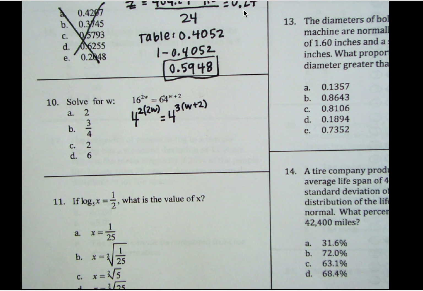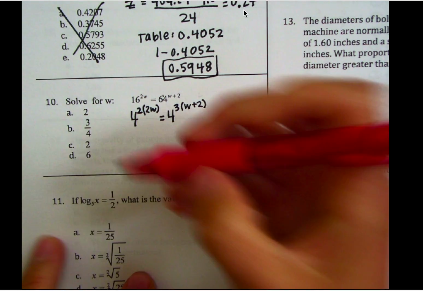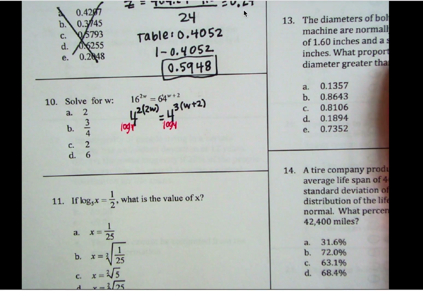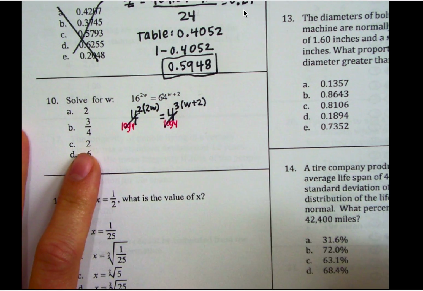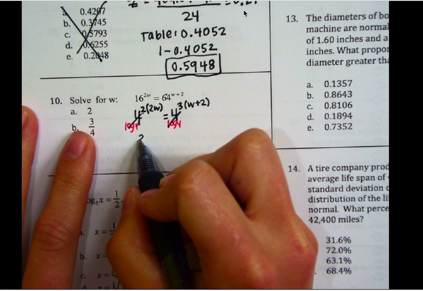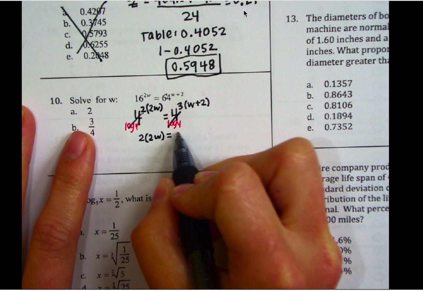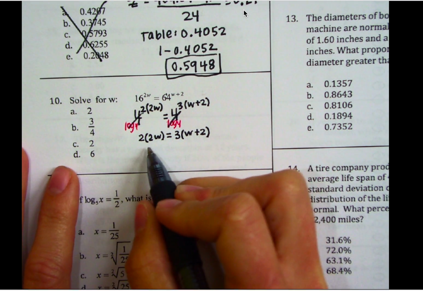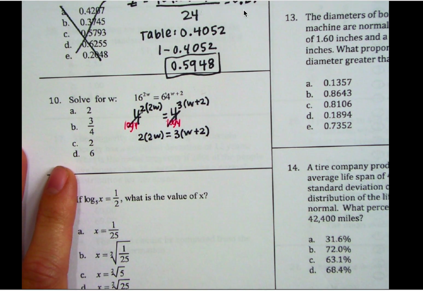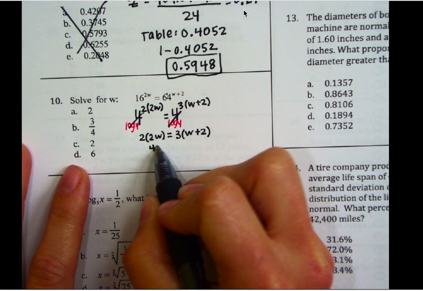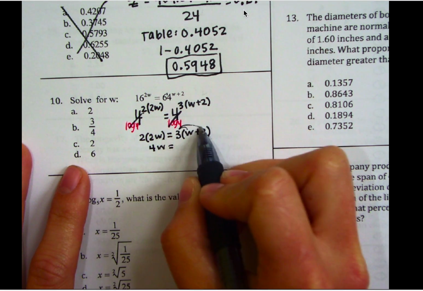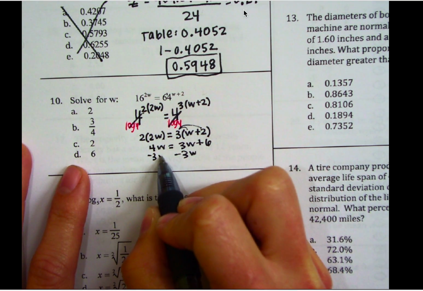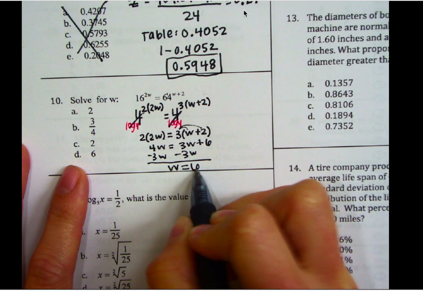Okay, so now that we have the same base, we can get rid of them using logs. Log base 4 to both sides is actually going to completely cancel out my base 4s, and I'm going to be left with 2 times 2w is equal to 3 times w plus 2. So if I go ahead and solve this equation for w, I'm going to get my answer. So 2 times 2w is 4w, and then distributing here gives me 3w plus 6, and then moving over 3w, I get my answer of w is equal to 6.